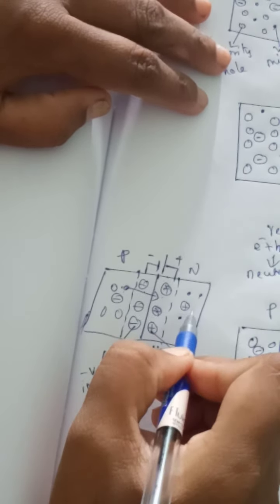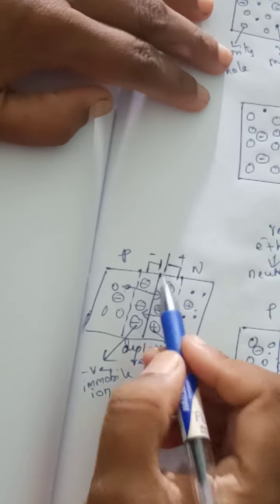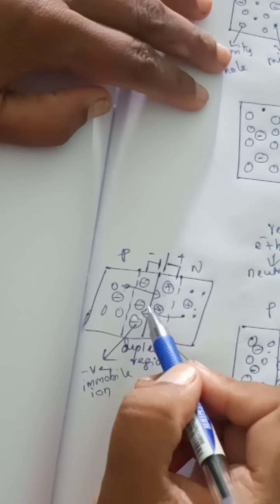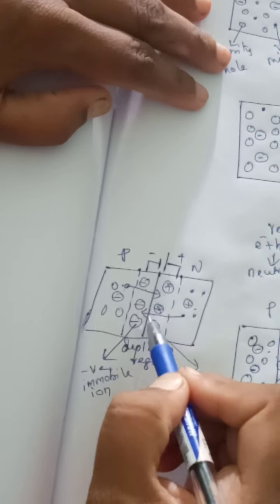Similarly, when an electron from the n region tries to enter the p region, it also cannot. Nearby the junction in the p region we have only negative immobile ions, which repel the electrons coming from the n region and never allow them to enter the p region.